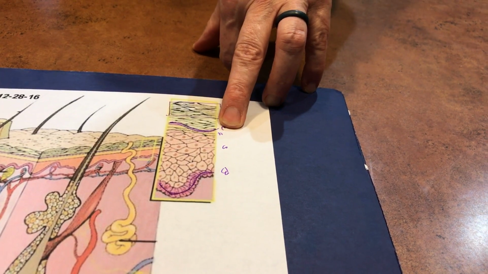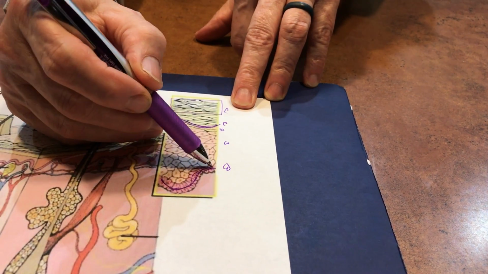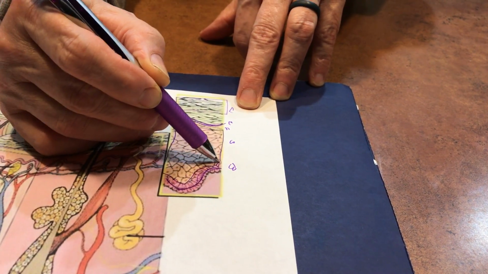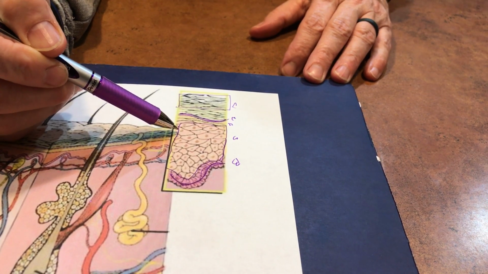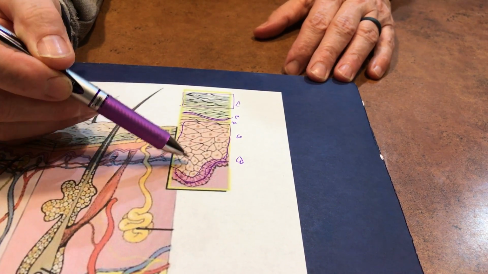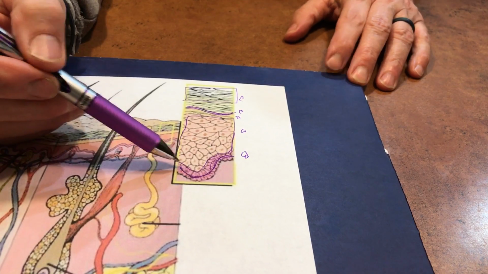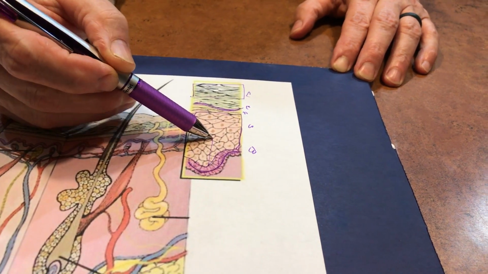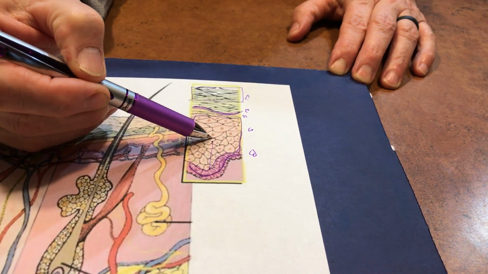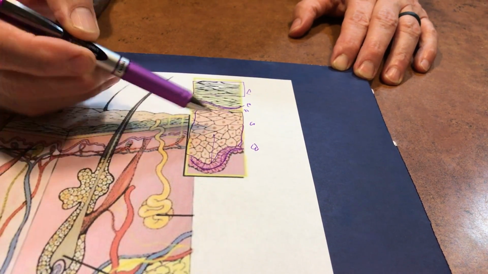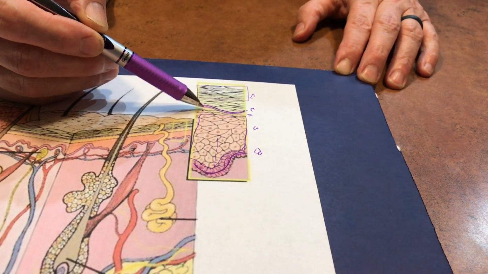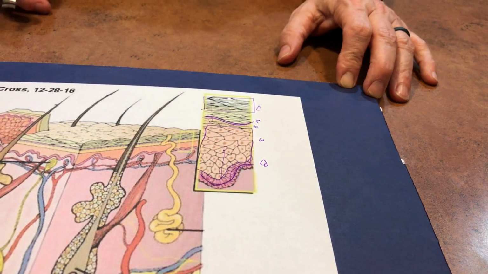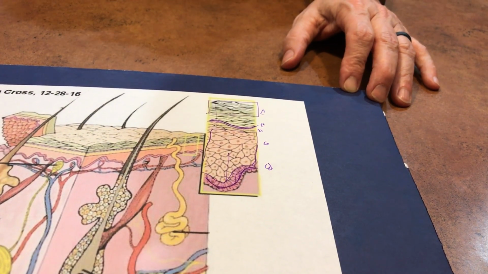The spinosum, it's this biggest layer here, and this is all a bunch of cells that are really full of nutrients. They're big, so the mitosis happens in the basal layer. It pushes it up into the spinosum layer, and you can see, as they get pushed higher up, they become less and less. Once they get to the granulosum layer here, they're pretty much dry, and then they're pushed further up into the top to be sloughed off. So that's all for the skin.